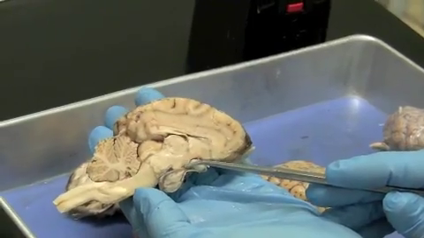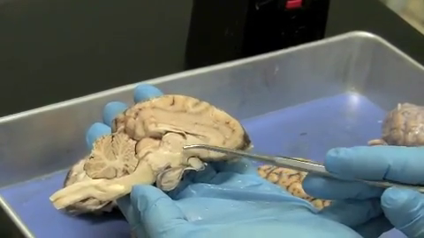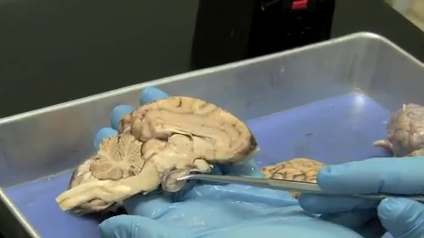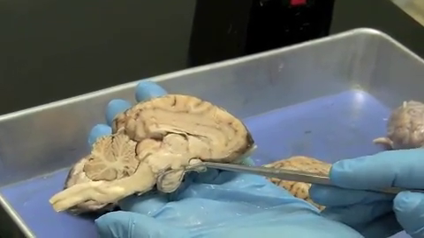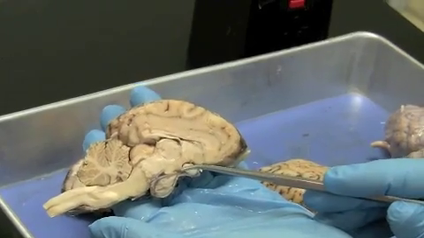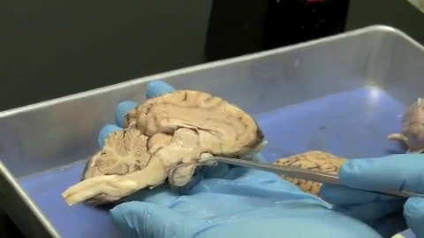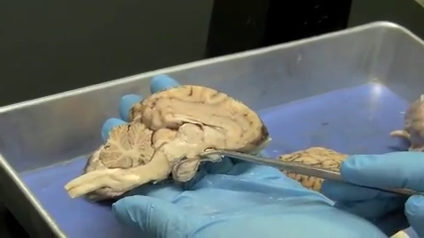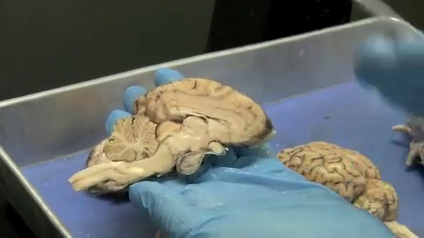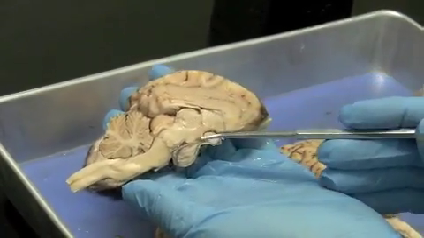There is a tiny little thread-like connection that connects the pituitary gland to the hypothalamus, and that's called the infundibulum, but in most situations you can't see the infundibulum because it's a tiny little stem of tissue that is rarely dissected perfectly.